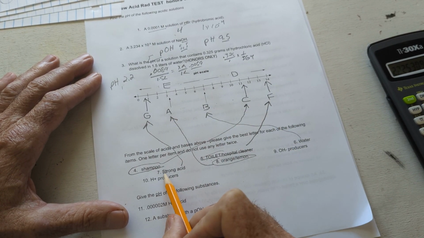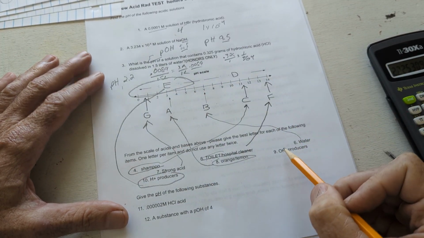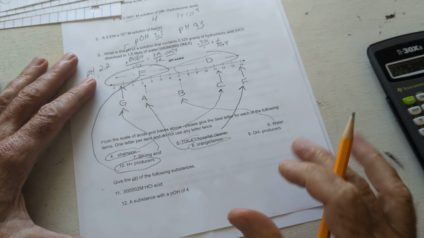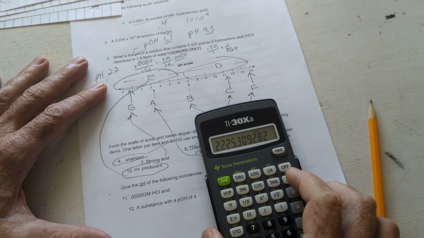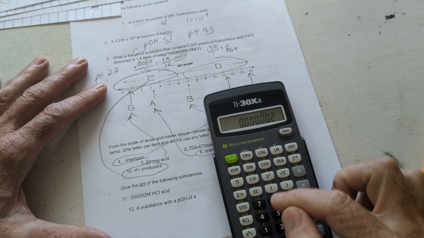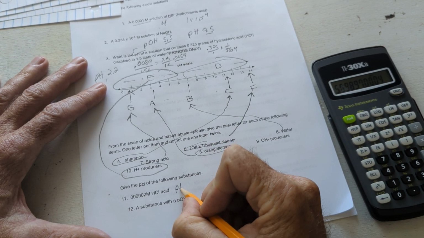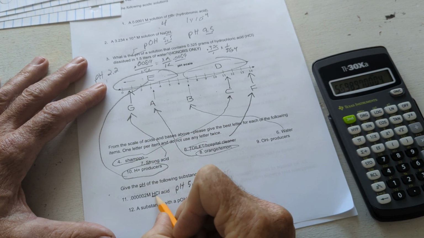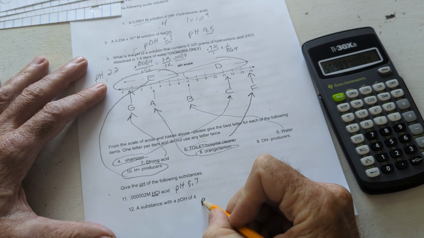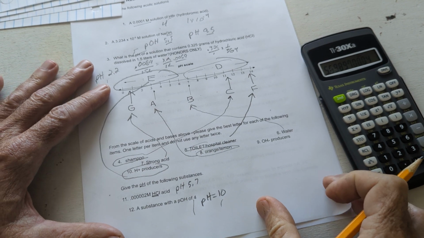The hydronium producers, that's all of these. That's letter E. The hydroxide producer, that's all of these. That's letter D. Give the pH of the following substances. Again, this is easy. 0.000002 log negative. That's a pH of 5.7. And see, it's giving you the H. Right here, the pOH of 4, well, then the pH equals 10 because they both together have to equal 14. All right? Cool.